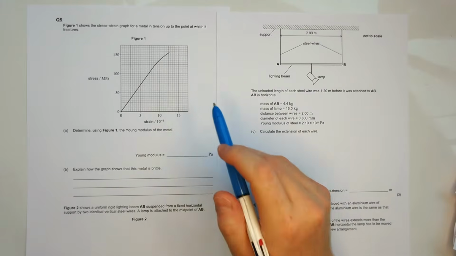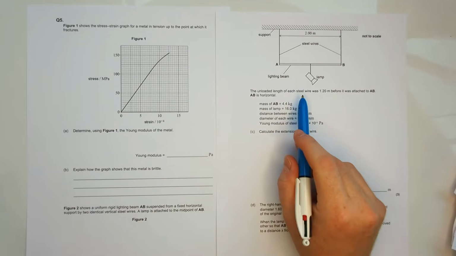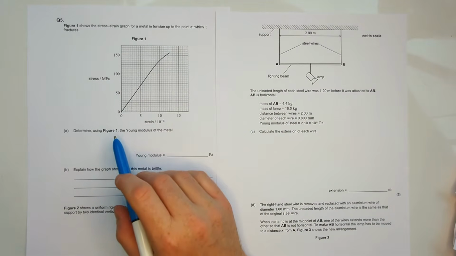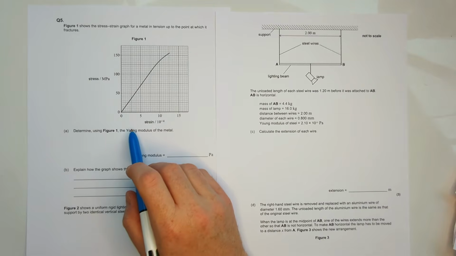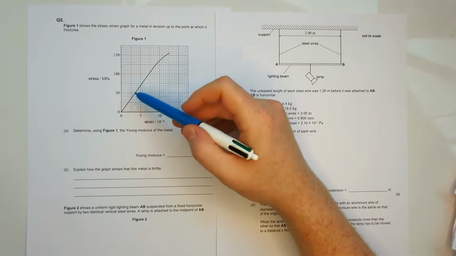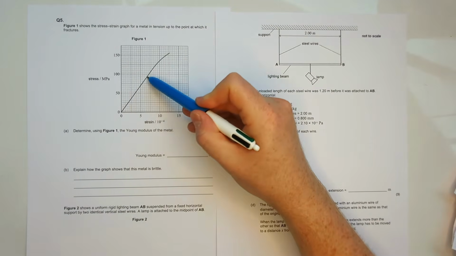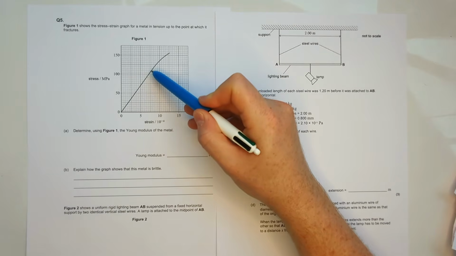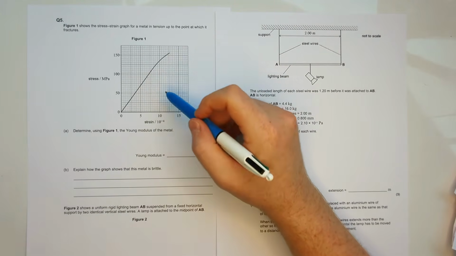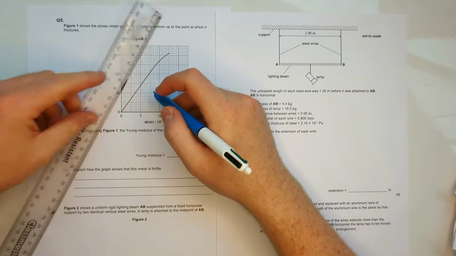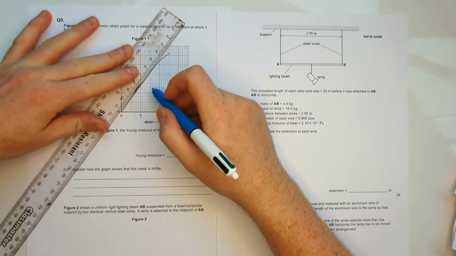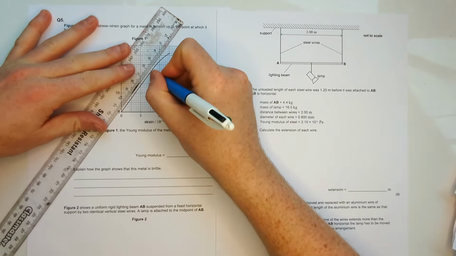Okay, this question is a lot about materials and a bit about moments and mechanics as well. The first bit, we're asked to work out the Young modulus of the metal. Now, for metals we should know there is an initial straight part to the graph, which is up to the limit of proportionality. Then it starts to bend. To work out the Young modulus, we're only looking at the straight bit. So grab a ruler and put it up to the line and do it basically up to where you're convinced it's straight.